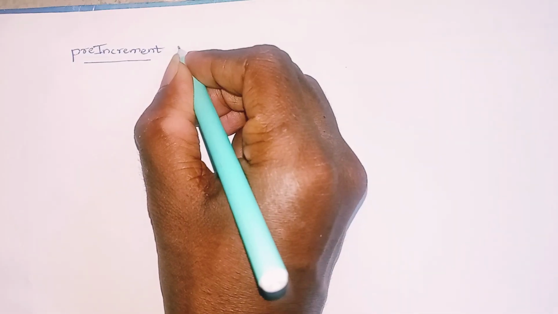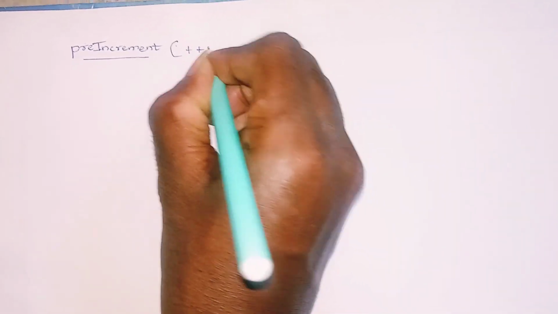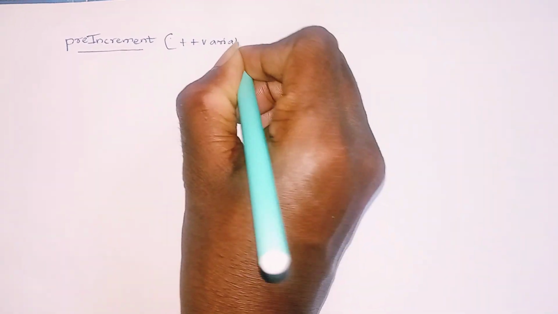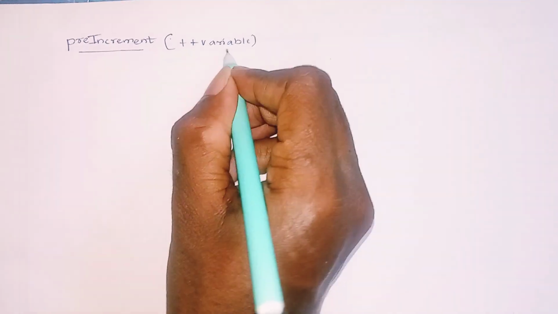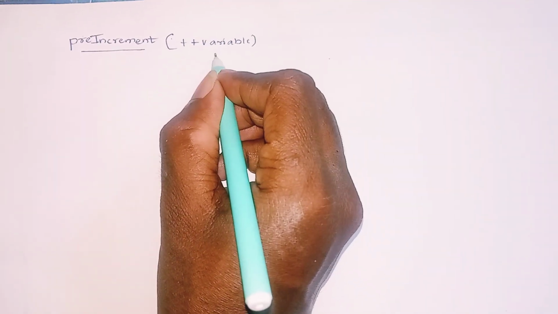In this video, we will see what is pre-increment operator, pre-decrement operator, post-increment operator and post-decrement operator. So at first we will focus on pre-increment operator. In pre-increment operator, it is normally denoted with plus plus followed by variable name. So this is how we normally denote pre-increment operator.